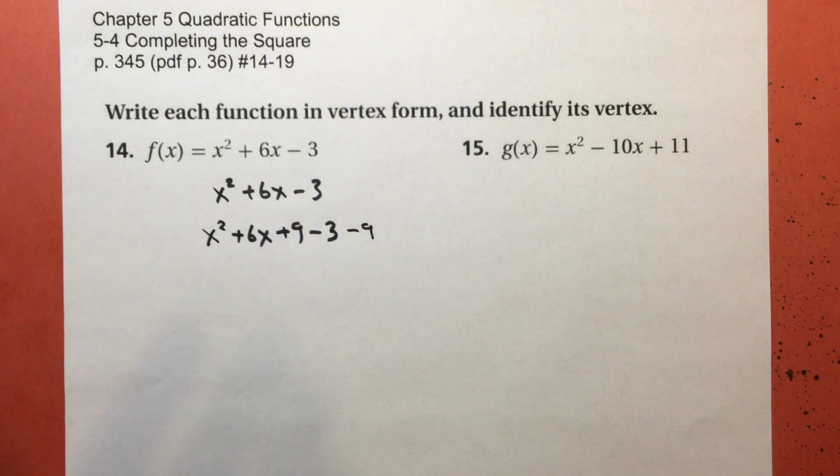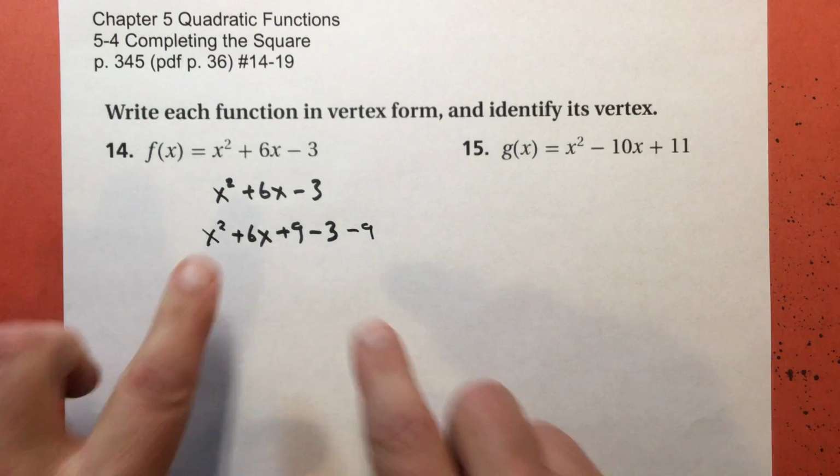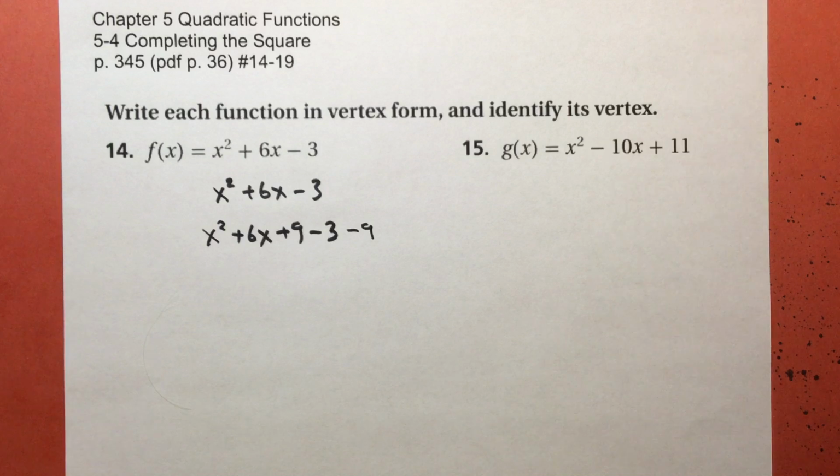When I do things where I add 0 or multiply by 1, neither one of those things change what I'm working with. But 0 looks like different things. This 0 looks like 9 subtract 9. Sometimes 1 looks different, like 5 divided by 5. This allows us to do something called changing the form. So I'm going from standard form to vertex form, but not changing the meaning or the value of it. And that's a very important skill.